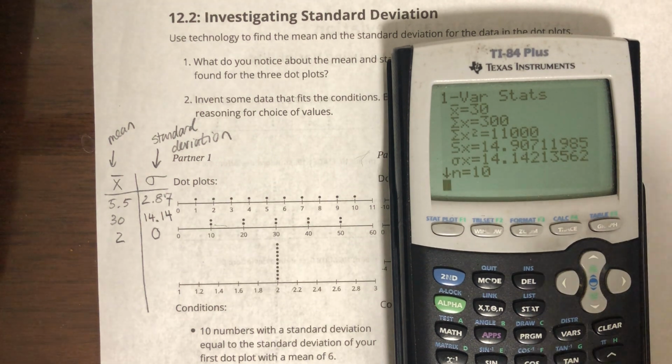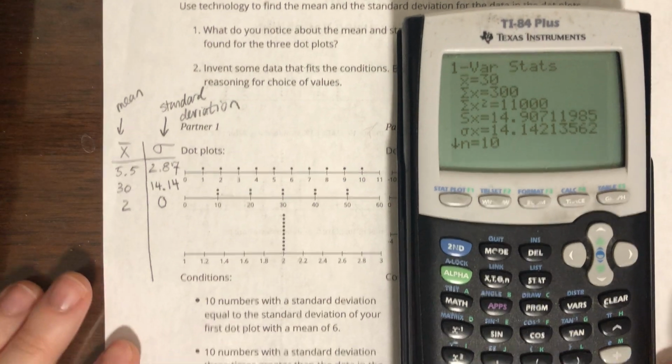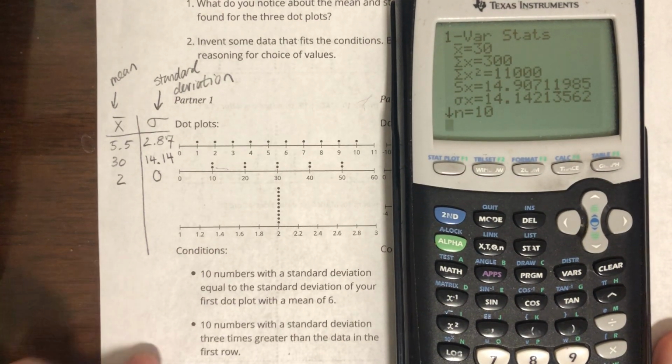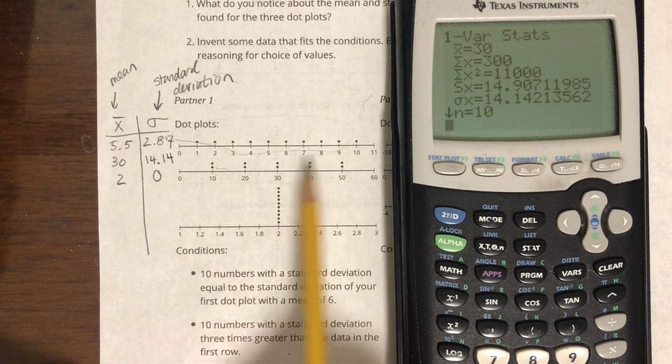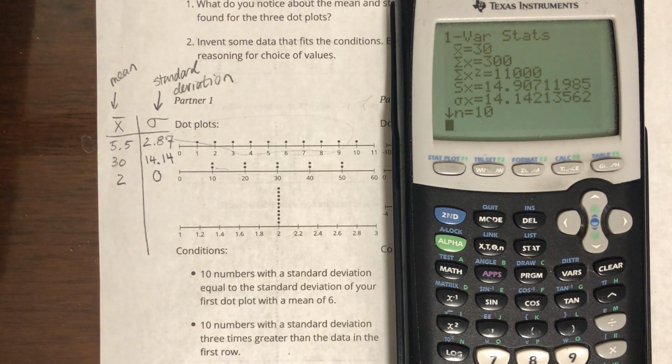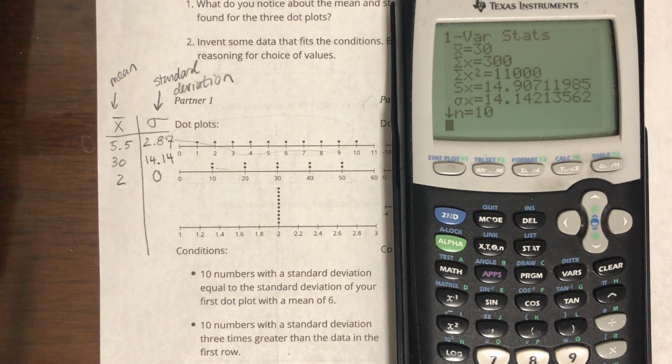All right, now I'm going to try and show you a couple of interesting things we can do in this calculator. So the next thing they want you to do is to create a list of 10 numbers with a standard deviation equal to the standard deviation of your first dot plot with a mean of 6. So we're talking about this one up here. So instead of having a mean of 5.5, they want the mean to be 6. They do not want the standard deviation to change at all.